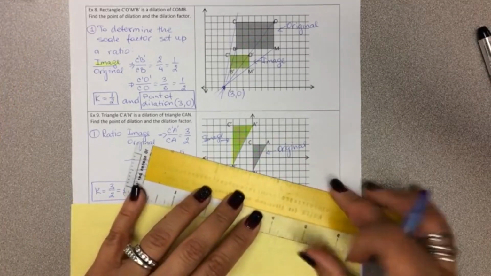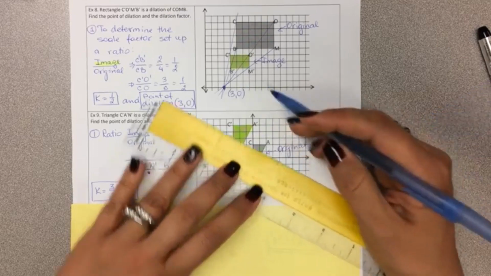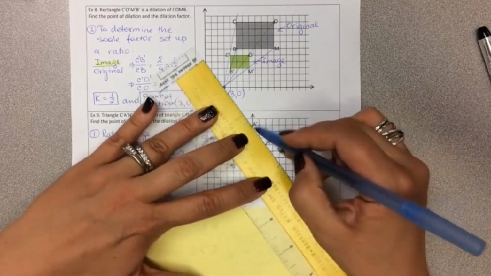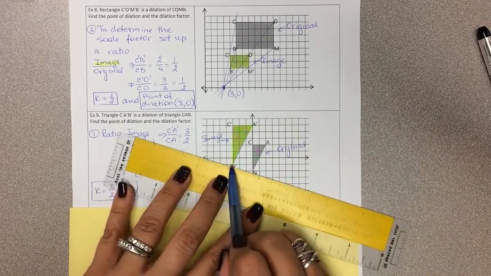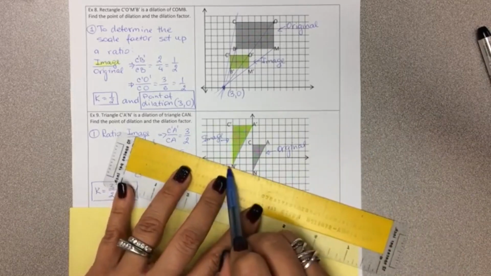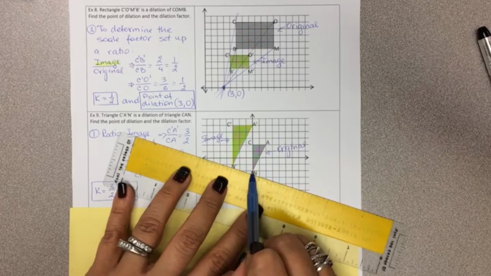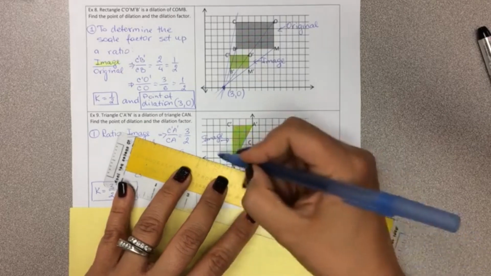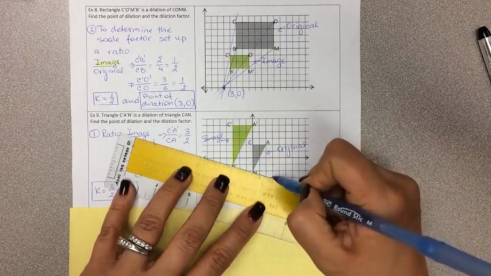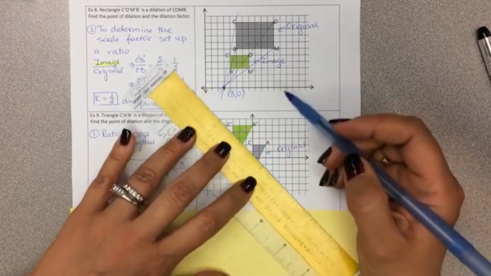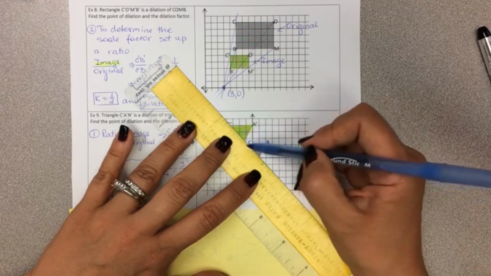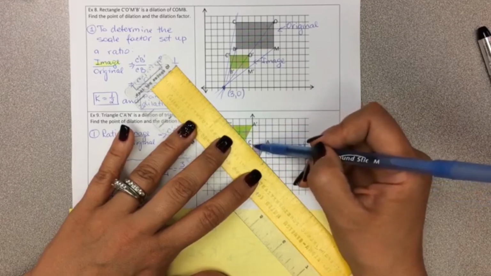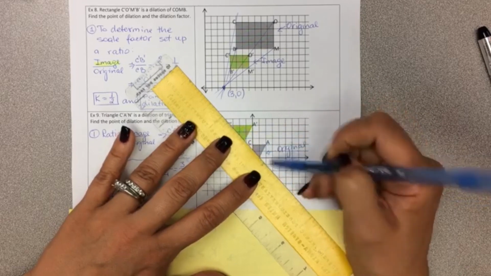To find the point of dilation, we need to see where the connections of the vertices are going to intersect. Using 1/3 for N prime, I have to repeat that, 1/3. That's right here. From C, I have to go 3/3. You can go across this way, 3/3.